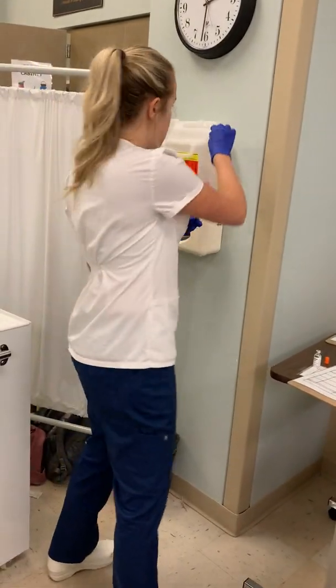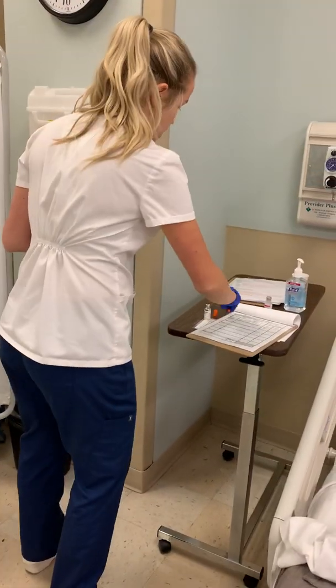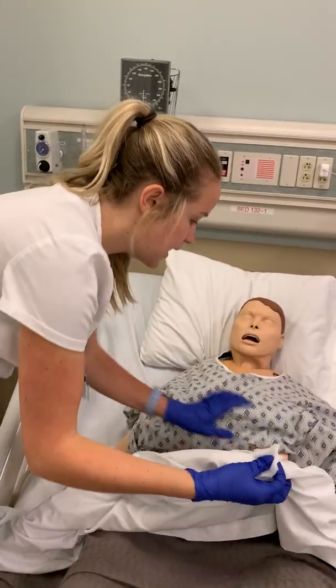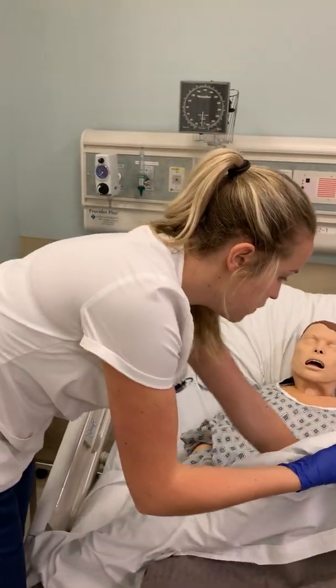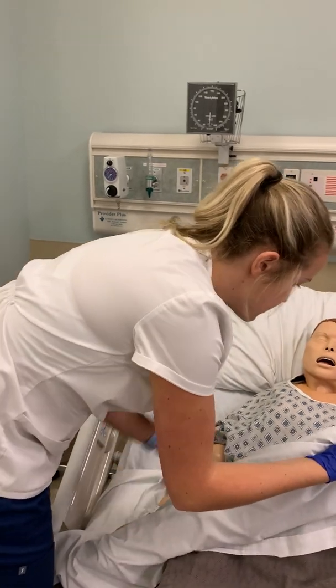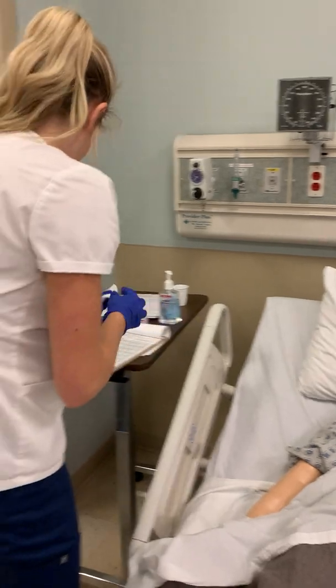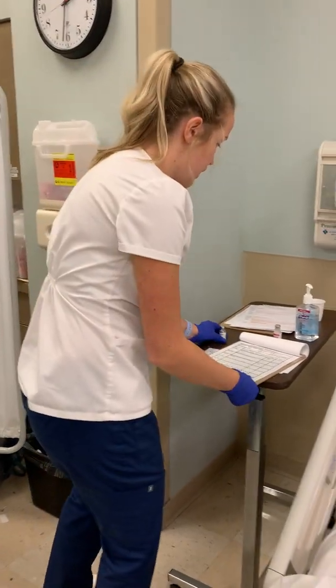Put this in the sharps container, along with my lids. Remove this from the patient and recover him. Okay, Mr. Wheeler, we are all done. Are you experiencing any pain right now? Wonderful. I'm just going to do some charting over here.